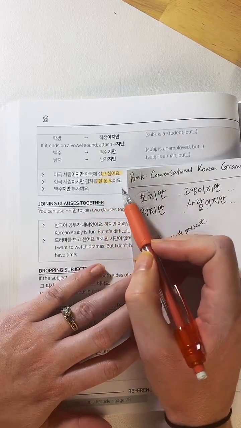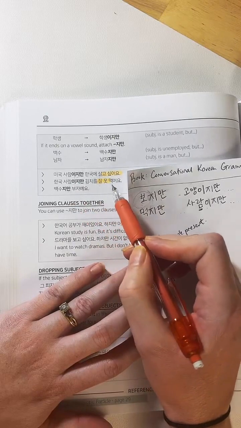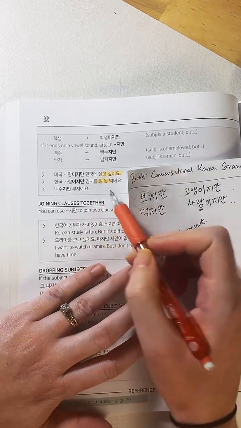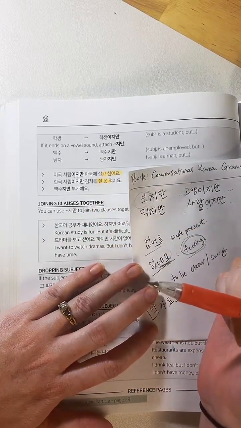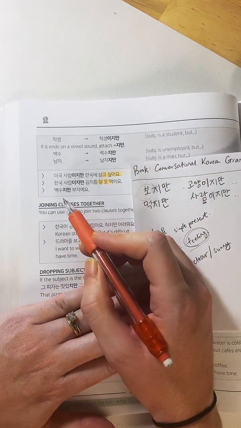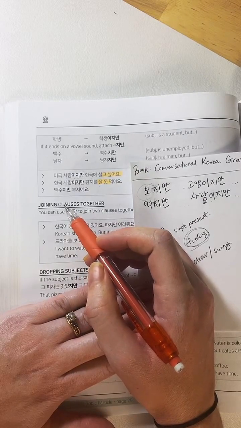So 김치를 잘 못 먹어요 means that even though I'm Korean, I don't really eat kimchi. I don't really like kimchi. I don't eat it that often. So this is what this sentence is saying. All right. And this last sentence, I'm really confused about these two things, 잘못 and 잘 못.